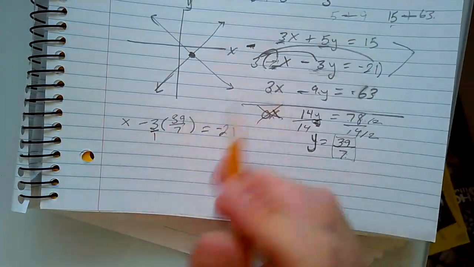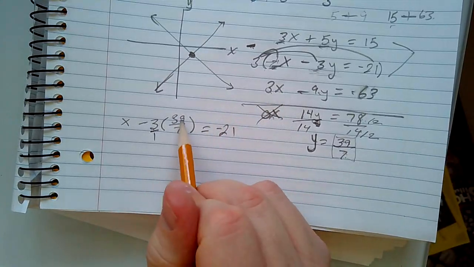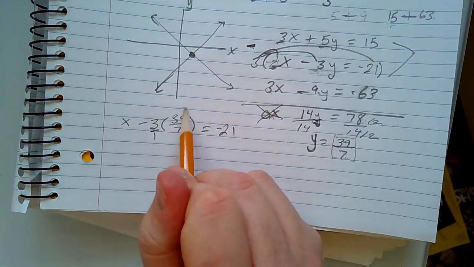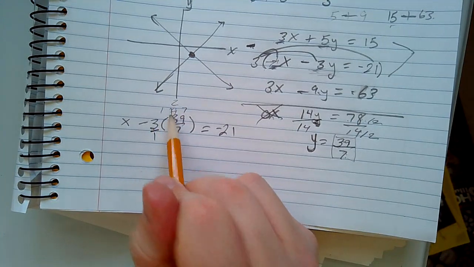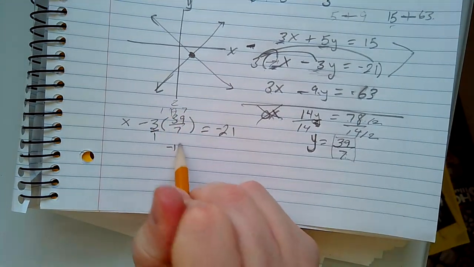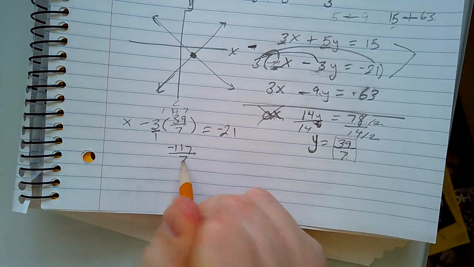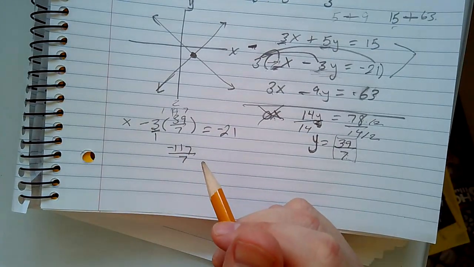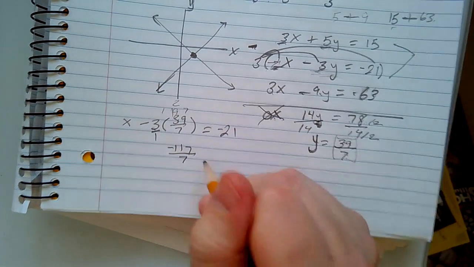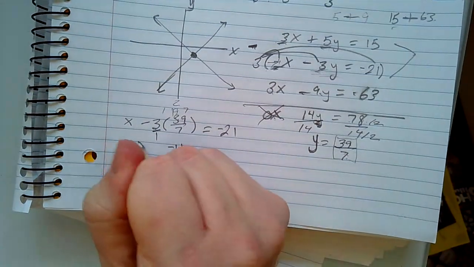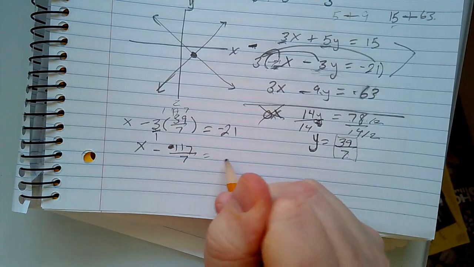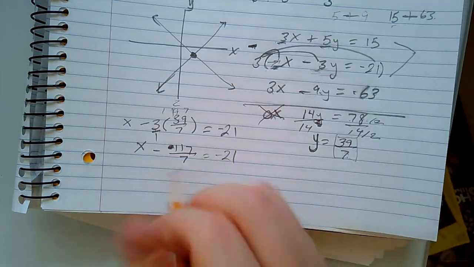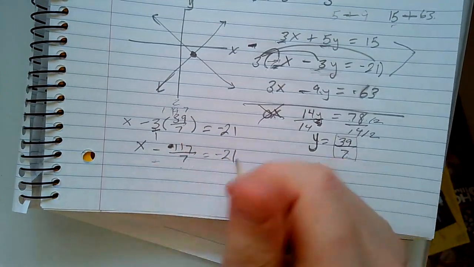Negative 3 times positive 39 will give me 117. Negative 117 over 7. Yucky. And that's going to be x minus that is going to be equal to negative 21. So I'm going to add this to both sides.